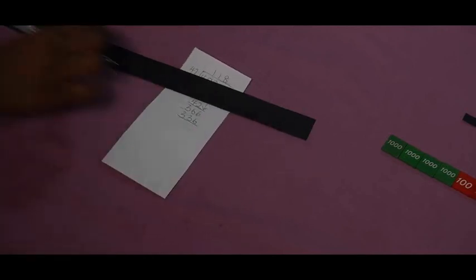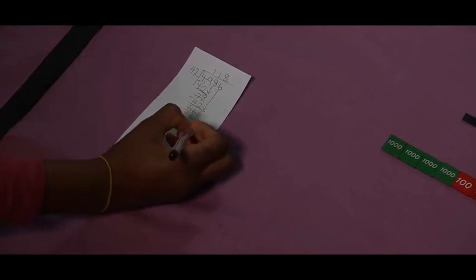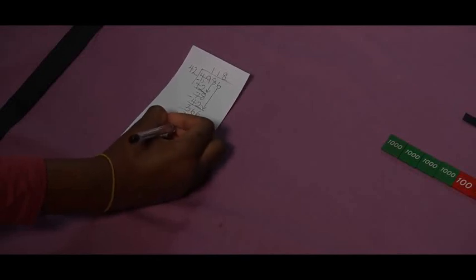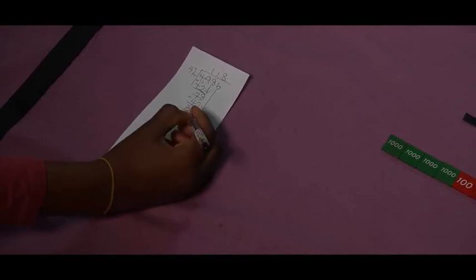So 336 minus... 366 minus 336 equals... 6 minus 6, 0. 6 minus 3, 3. 3 minus 3, 0. So how many units do you have left? 30 units that you cannot divide. So that is the remainder.